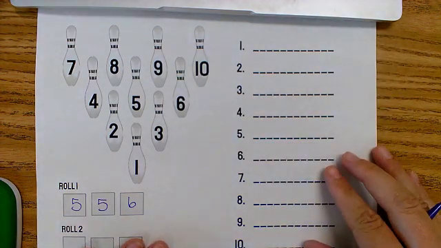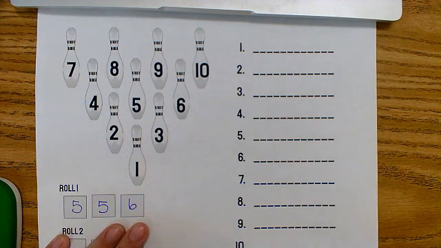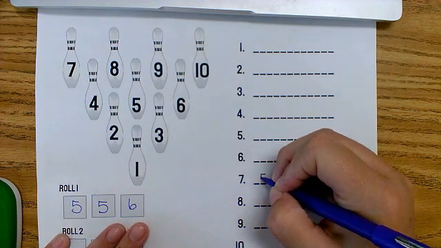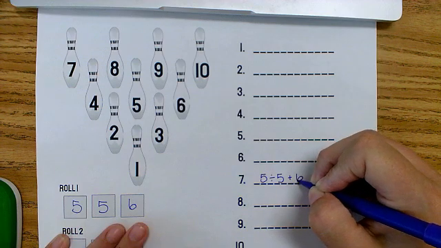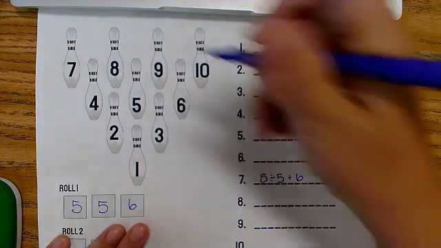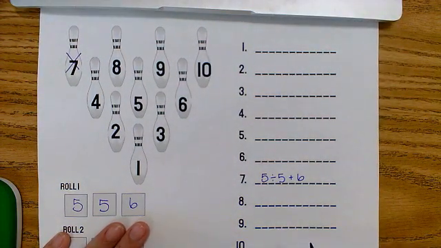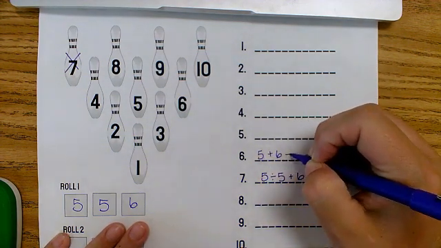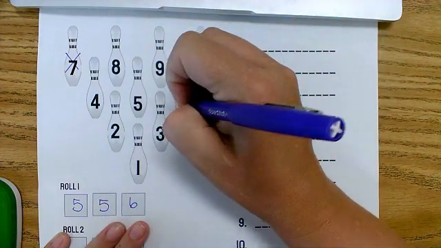So for example, if I did 5 divided by 5 plus 6, then I would get 7. So 5 divided by 5 plus 6 gives me 7, and I would be able to knock down my 7 pin. I might do 5 plus 6 minus 5. So then I have 5 plus 6 is 11, minus 5 is 6. So then I knock down the 6 pin.